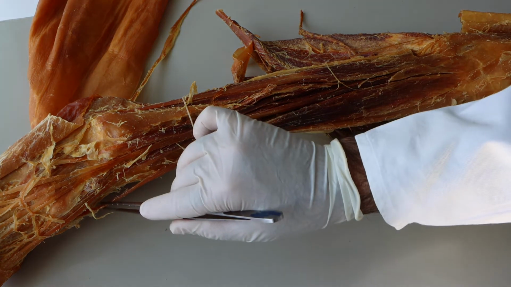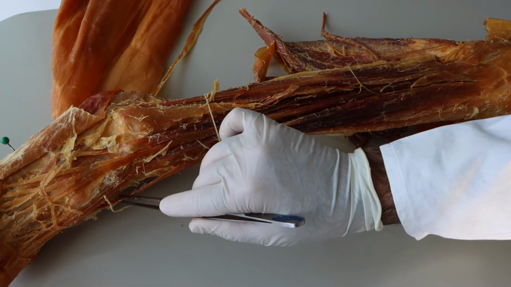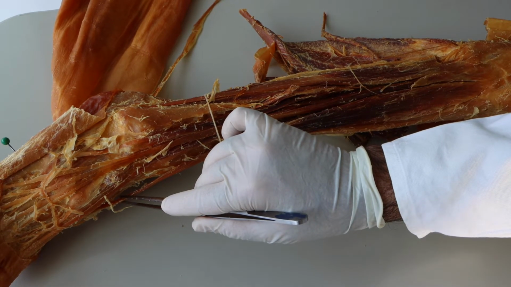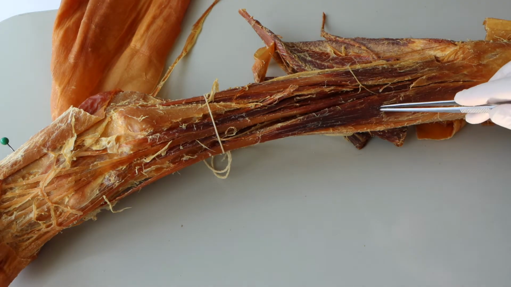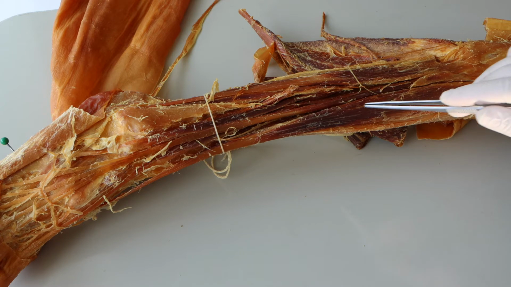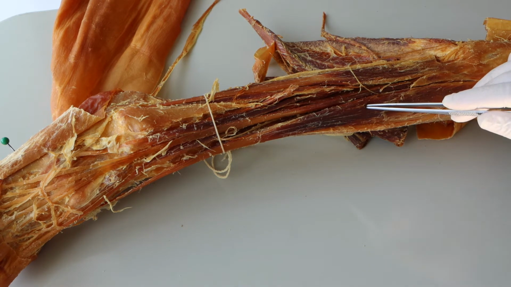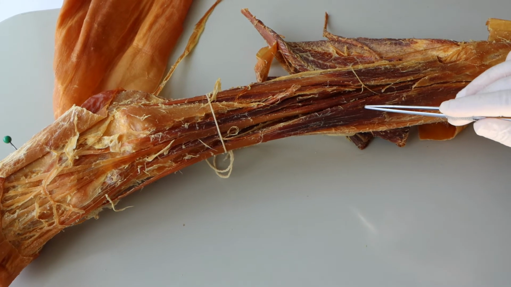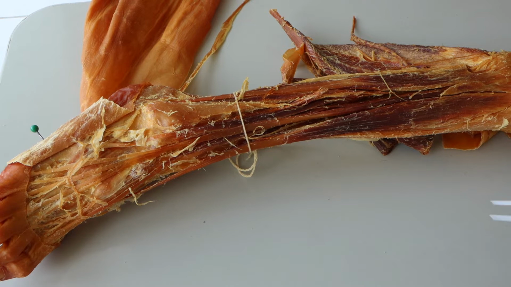to the cuneiform, the medial cuneiform bone, and the base of the first metatarsal bone. The function is dorsal flexion of the foot or extension of the foot and supination of the foot. It means that when you are standing on your heel, this is the function of the tibialis anterior.